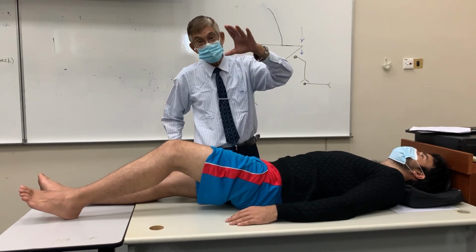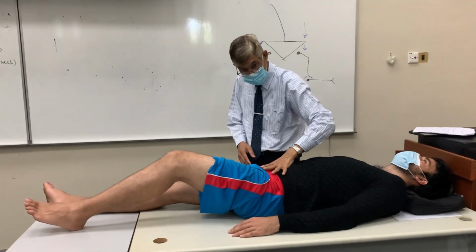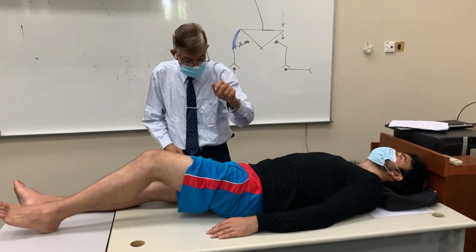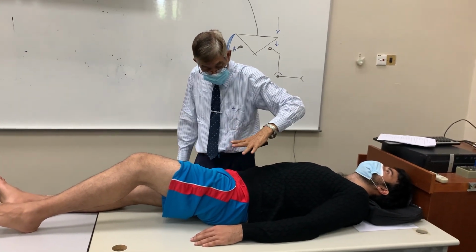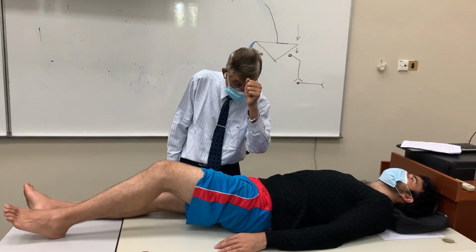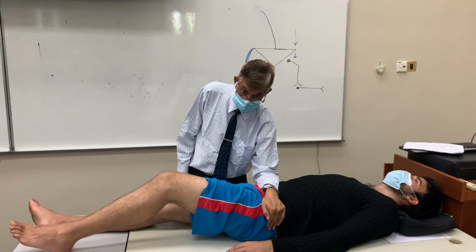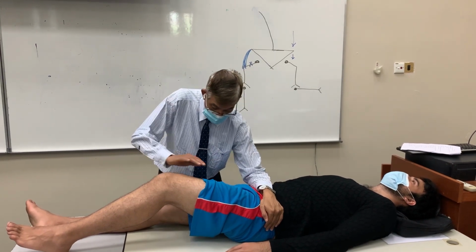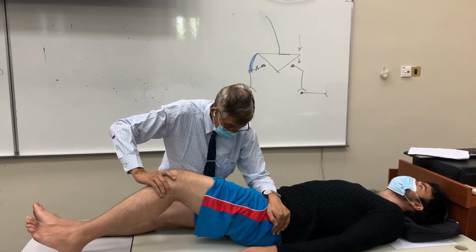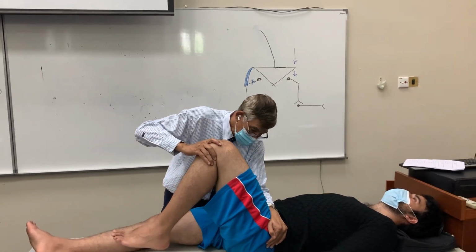If you have enough hand span, your hand span must be placed on the anterior superior spine. Now, I cannot do the hand span, so I will use my forearm over the anterior superior spine. Then, starting from the 30 degrees, ask the patient, passive or active.